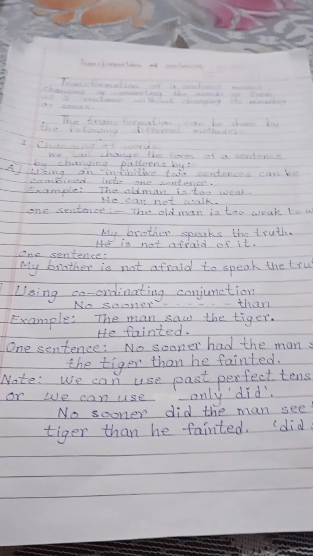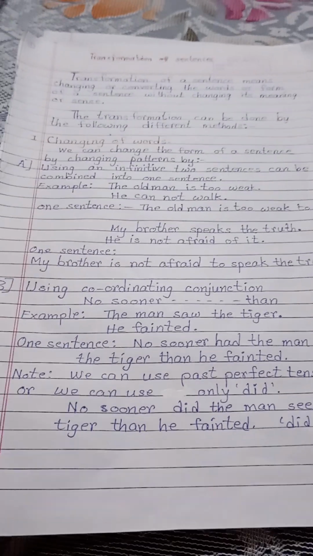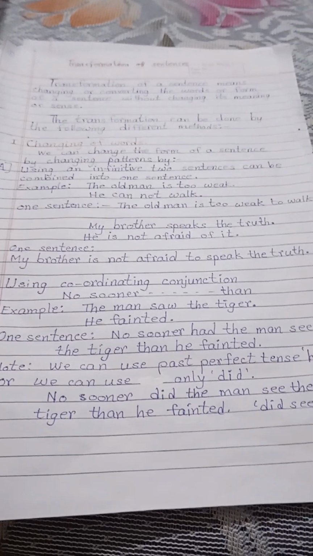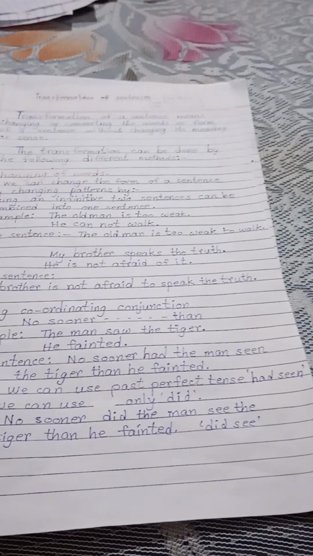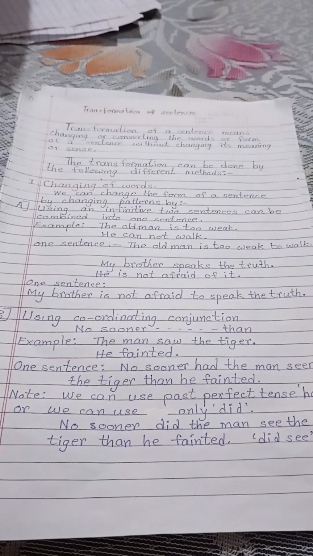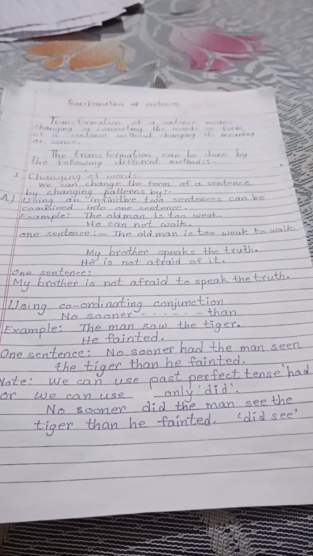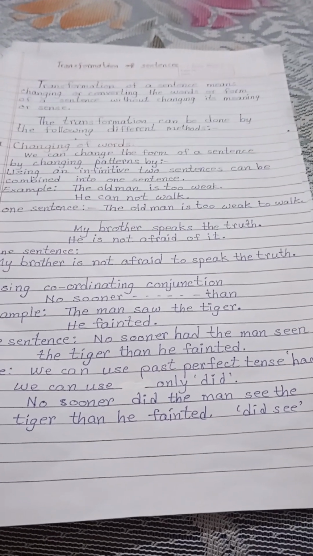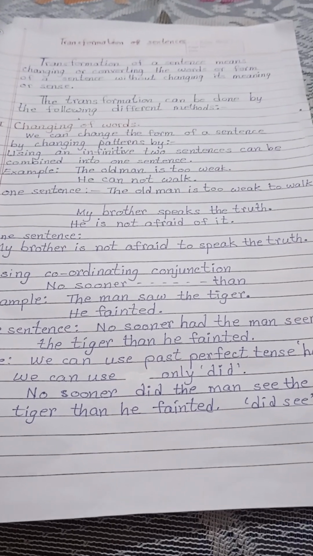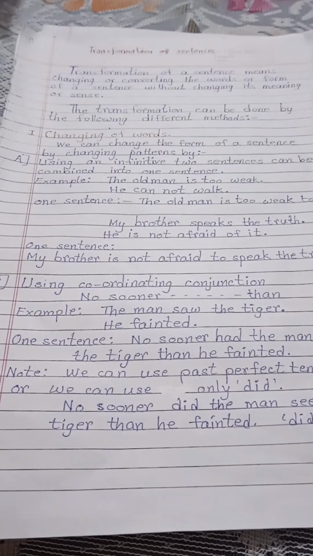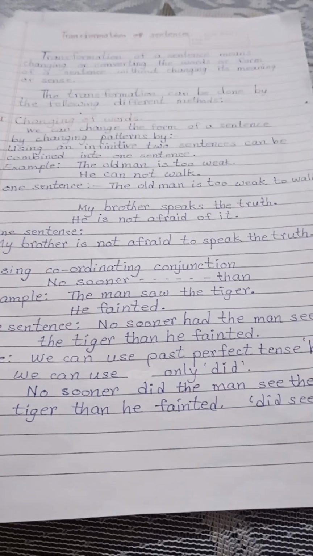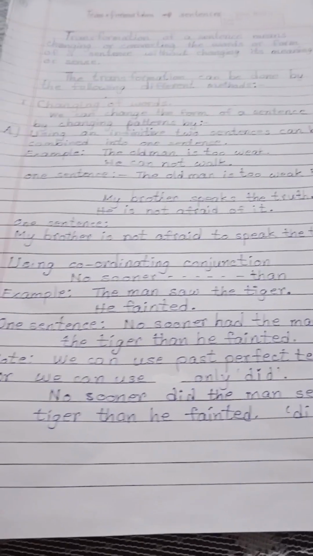Those two sentences will be combined into one using the coordinating conjunction no sooner than. How to use no sooner than? No sooner had the man seen the tiger than he fainted.